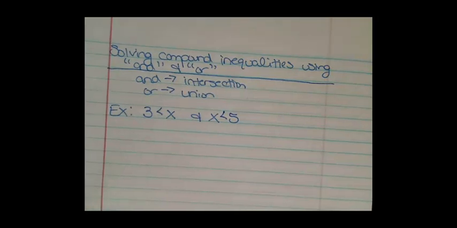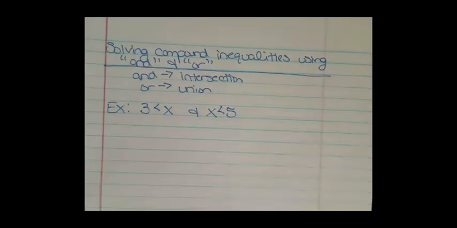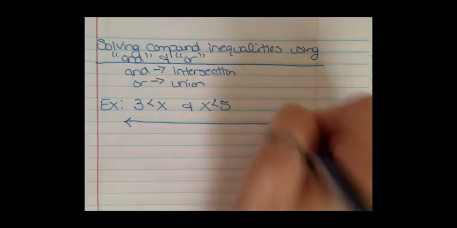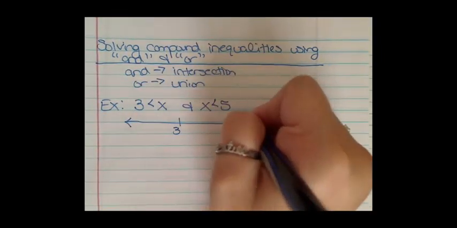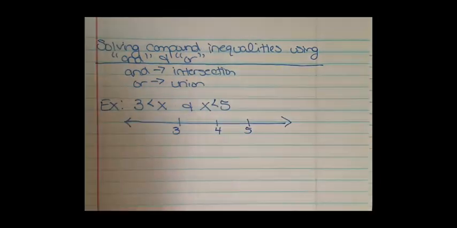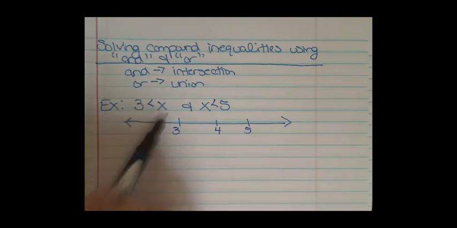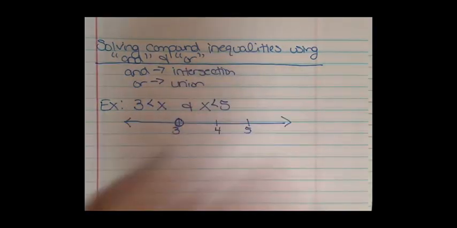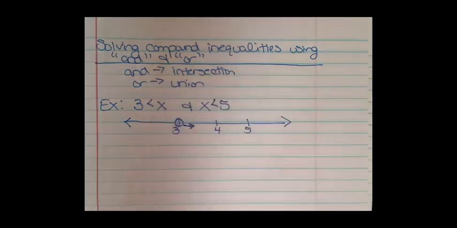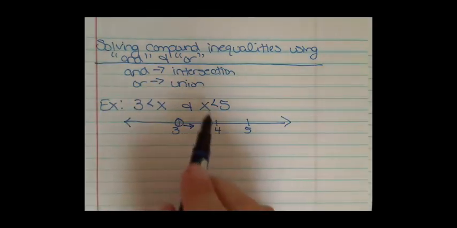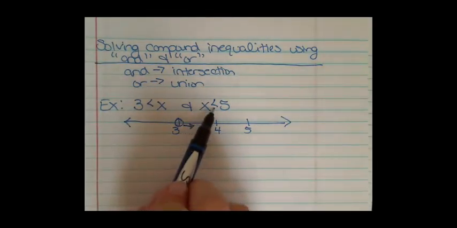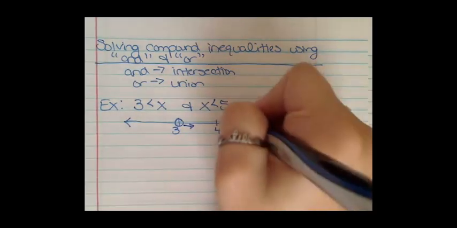So 3 is less than x, so that means that's an open circle at 3, and then everything to the right of it is what we would shade in. Now over here we have x is less than 5, so that would be an open circle at 5, and then x is going to be anything that's less than 5. So that would be anything over here. So that means our shaded area would be everything in between here. Just like that.